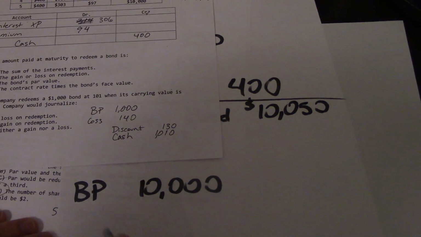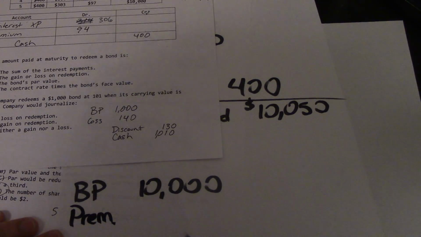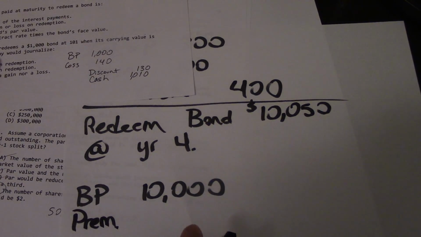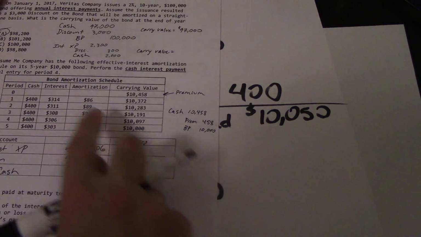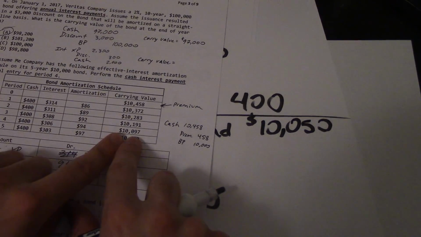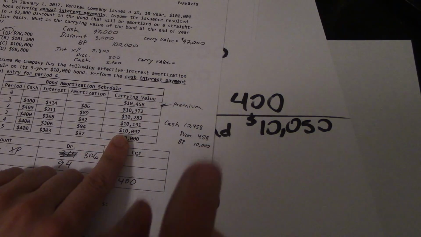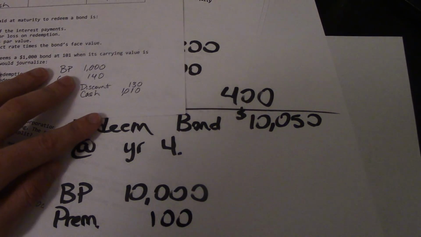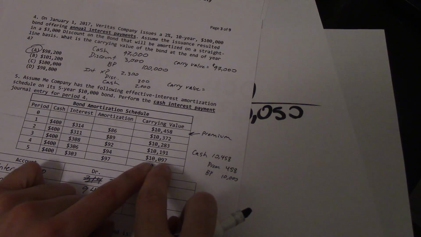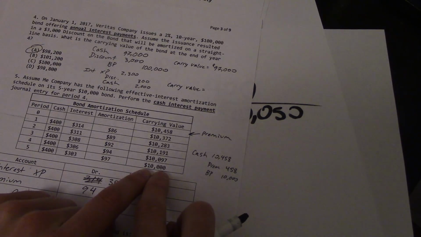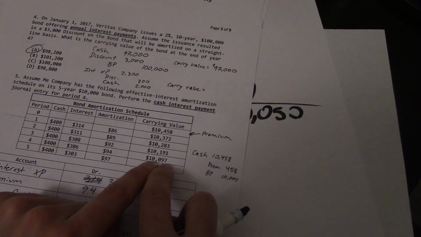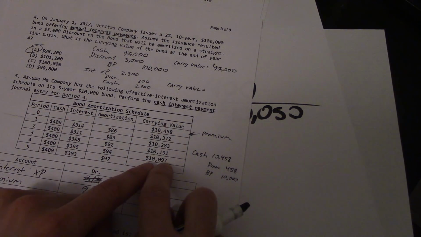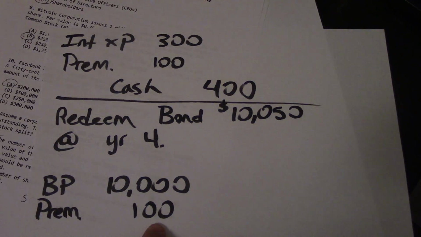We're also going to get rid of the remainder of our premium by debiting our premium. And our premium at the end of year 4, in this case it's 97, but I think in your guys' case it would be 100. So we're getting rid of the premium by 100, and I saw that because the face value of the bond is 10,000. The carrying value at year 4 is 10,097. Subtract the 10,000, the premium is 97, or in your guys' case, it's going to be 100.